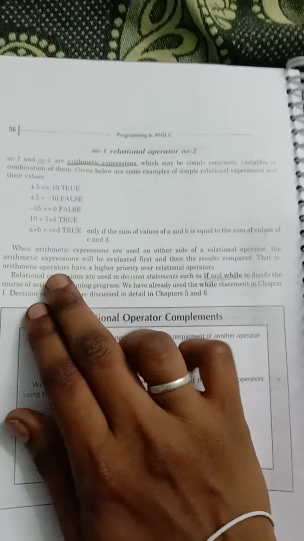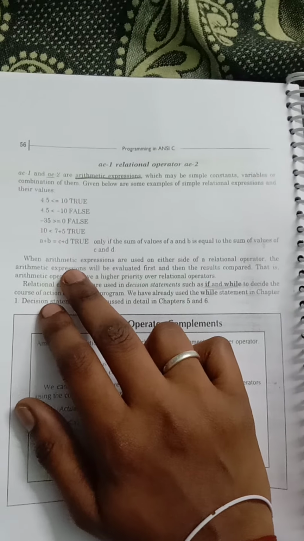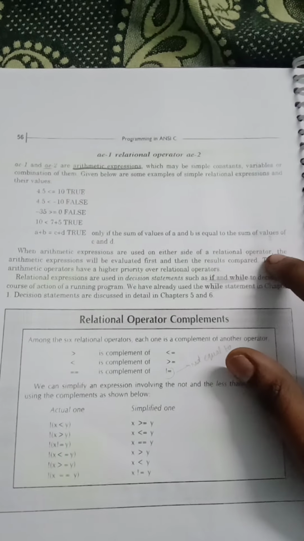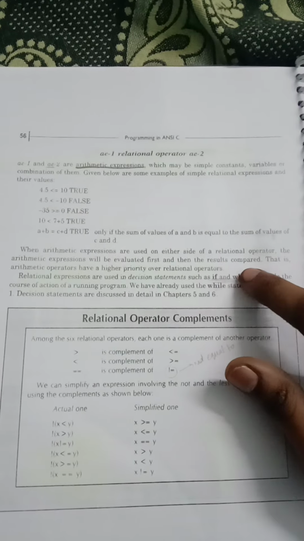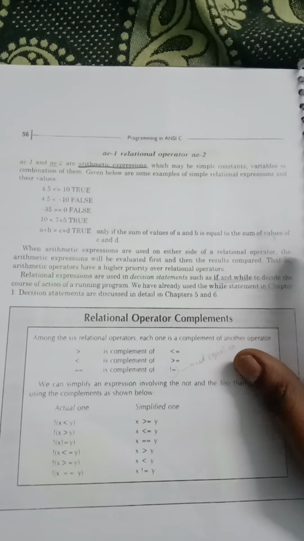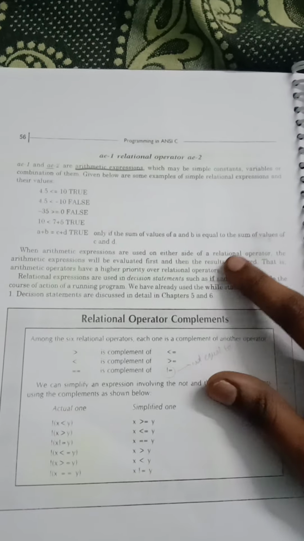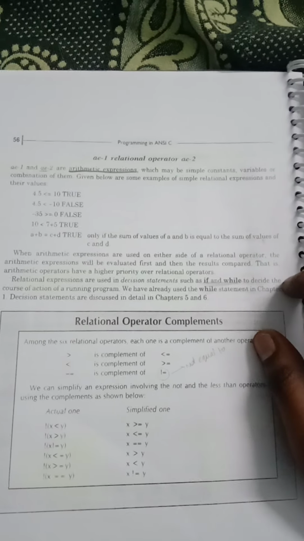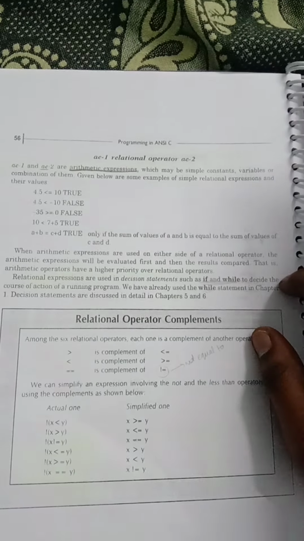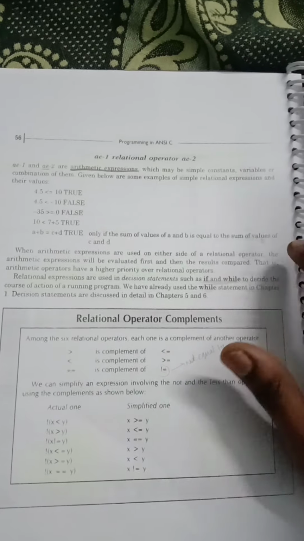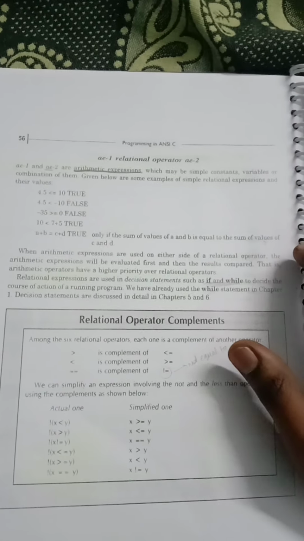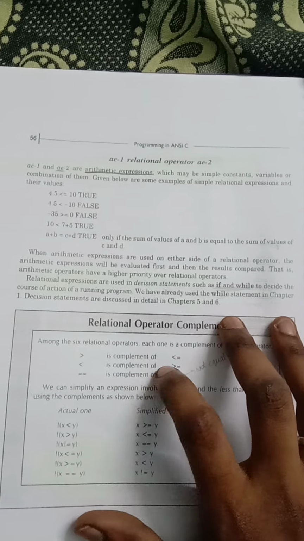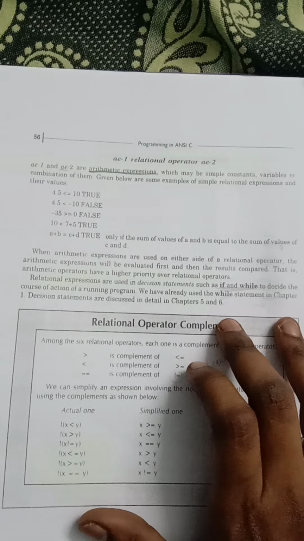When arithmetic expressions are used on either side of a relational operator, the arithmetic expressions are evaluated first and then the results are compared. Relational operators are mostly used in decision statements such as if and while conditions. The complements are given here: greater than is complement to less than or equal to, less than is complement to greater than or equal to, and equal to is complement to not equal to.